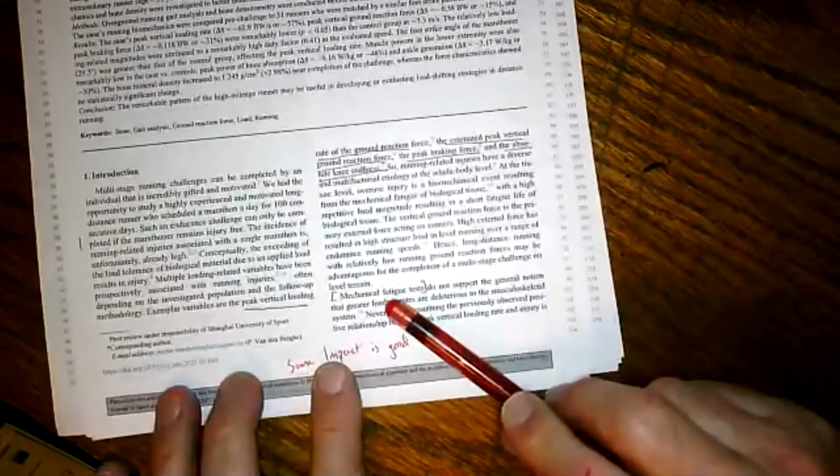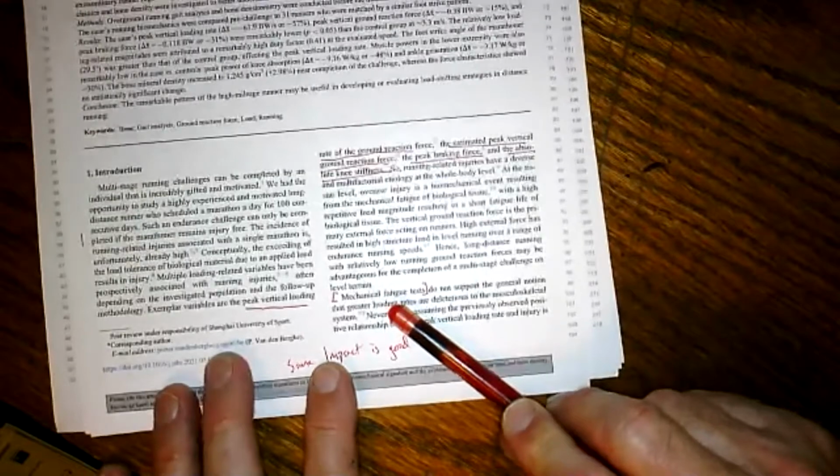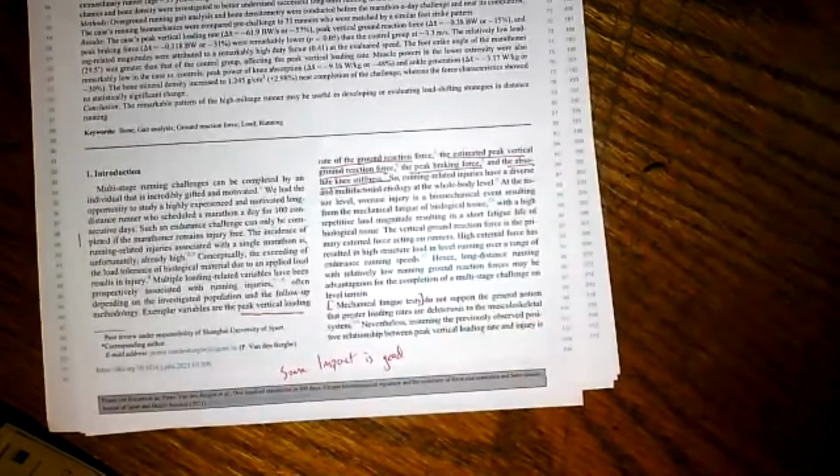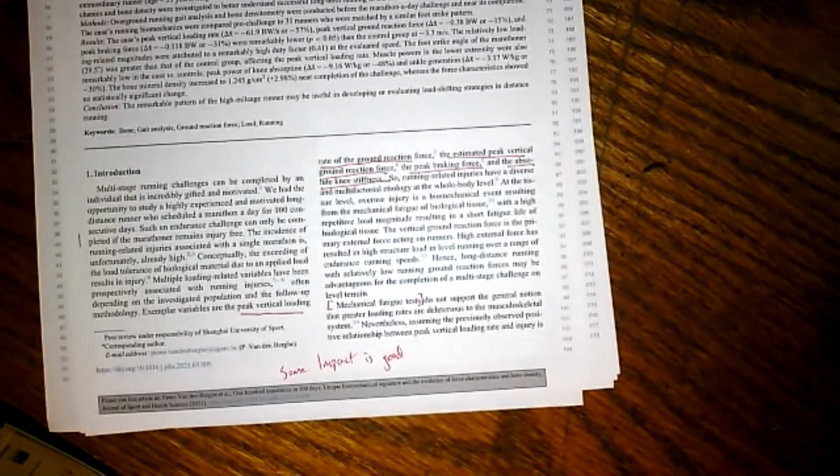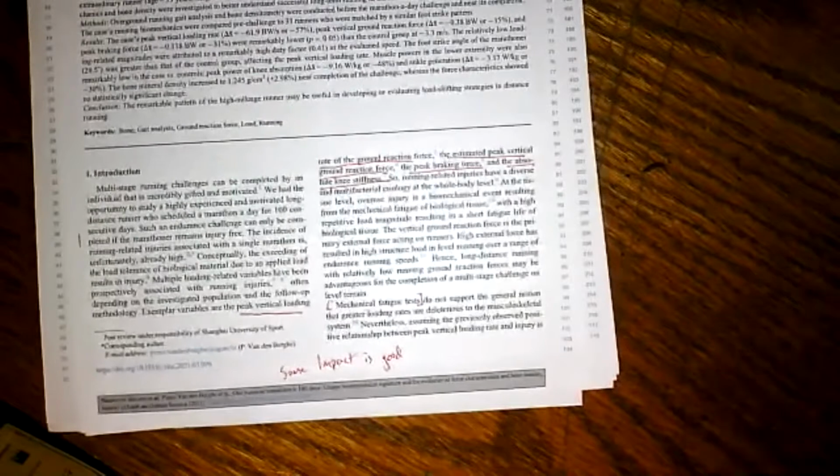I've highlighted this term here, mechanical fatigue test. That's a very mechanical test that we would do with materials. And it takes me back to my undergraduate days where we did a lot of mechanical fatigue testing of different samples of material, like an aluminum piece of material or steel.